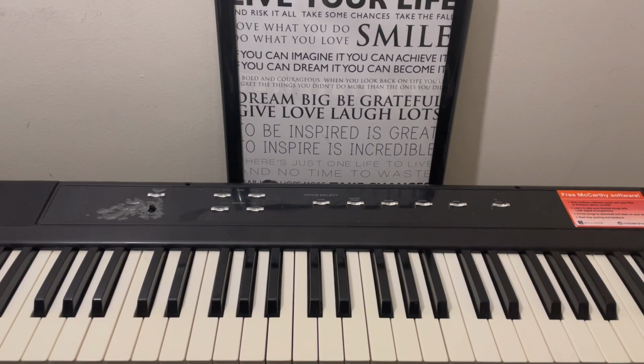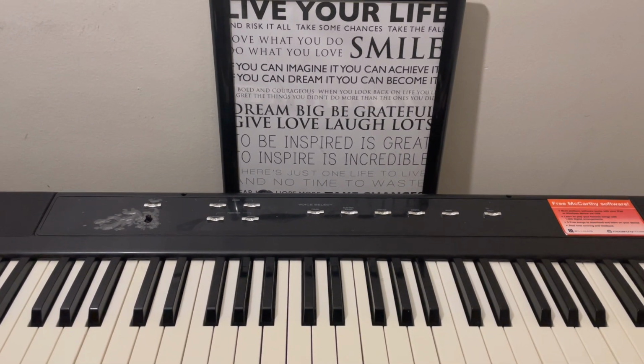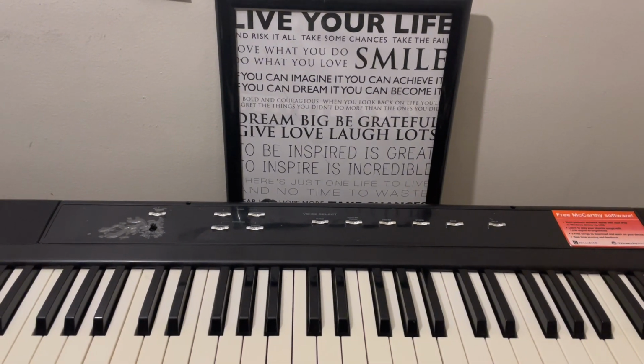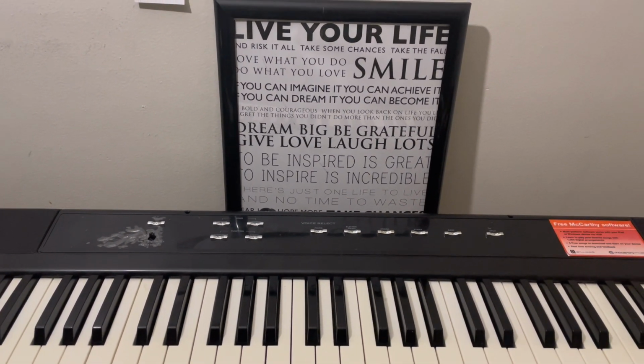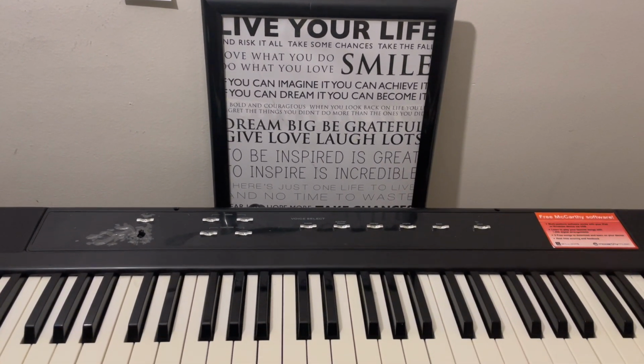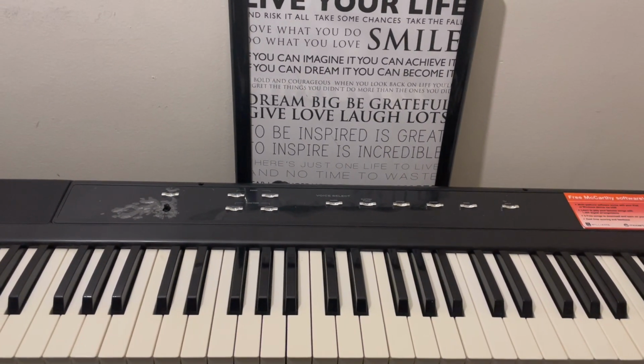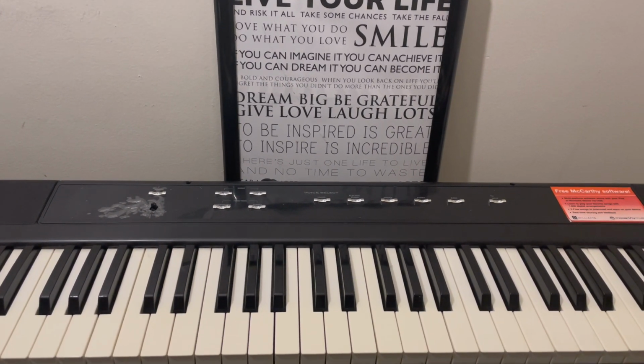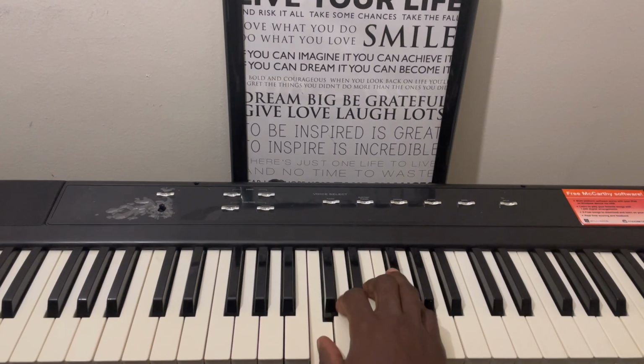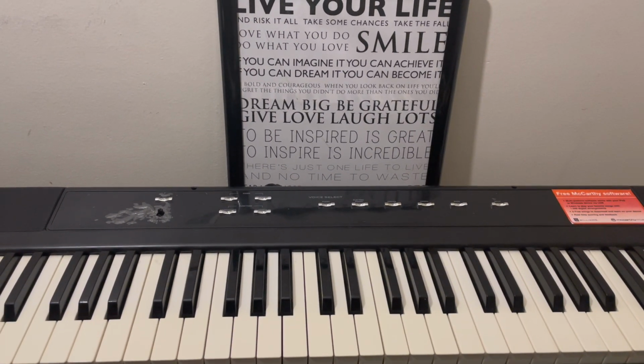There are so many types of scales: harmonic minors, natural minor scales, diminished scales and things like that. But for now, we're going to look at major scales. Okay, just the natural major scales.